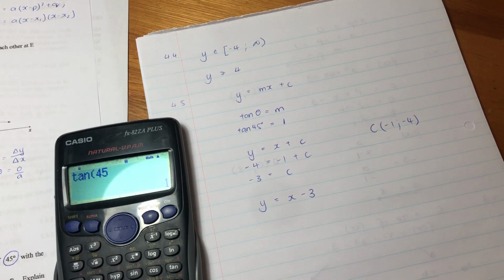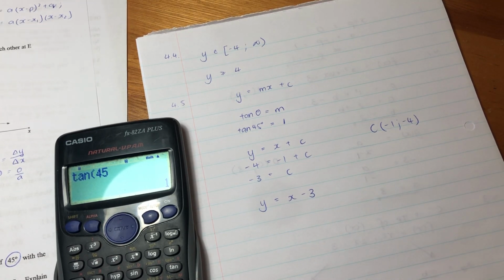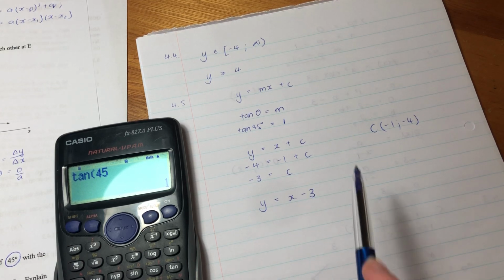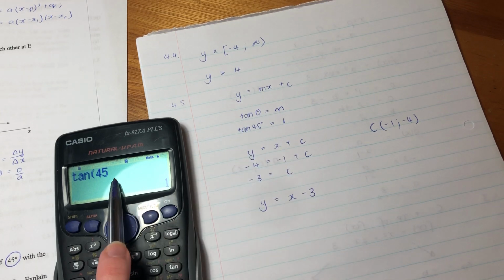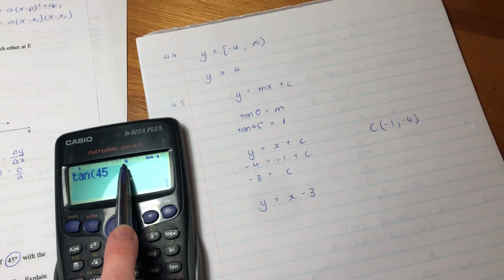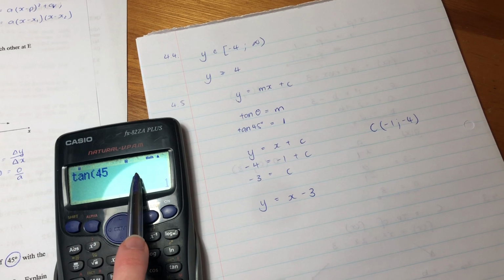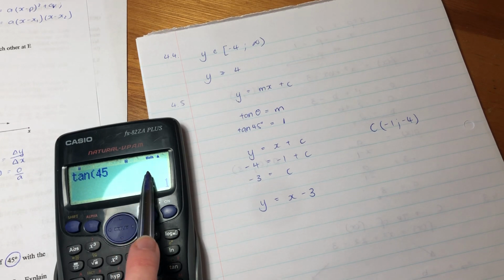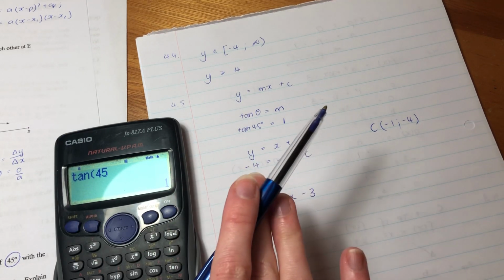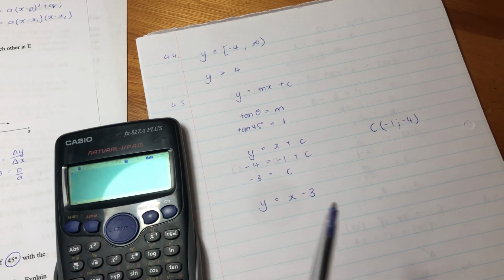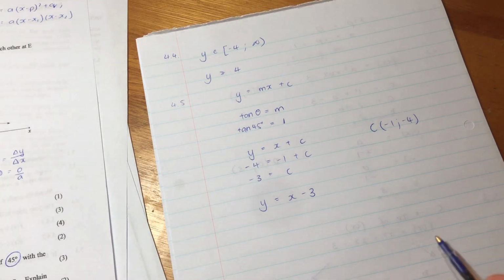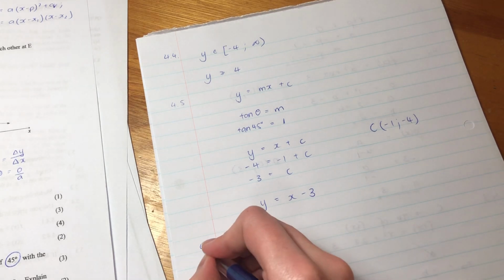Do you see that? It's actually not that difficult. When you read it, you're like, oh dear me, but it's not that difficult. Importantly, remember this and remember my explanation. Also, when you're putting it into a calculator, make sure you're on degrees. If you're on radians, especially those of you who do AP Maths, you will get some funky answer. Make sure that you're in the correct mode. That is the end of that question. Let's move on to 4.6.